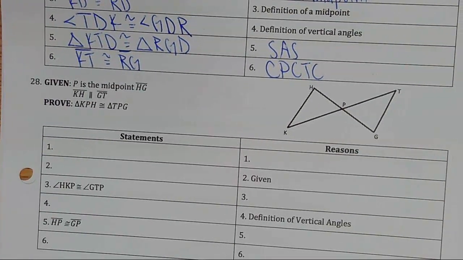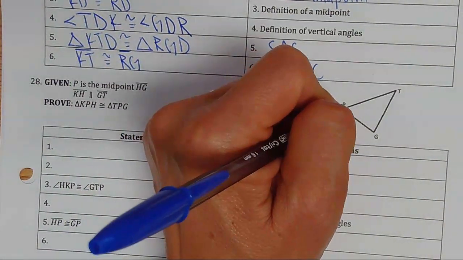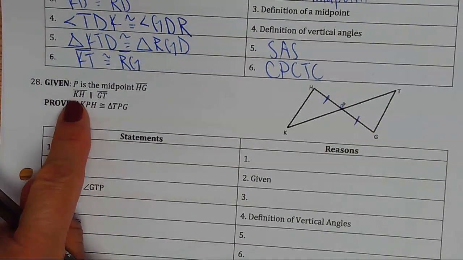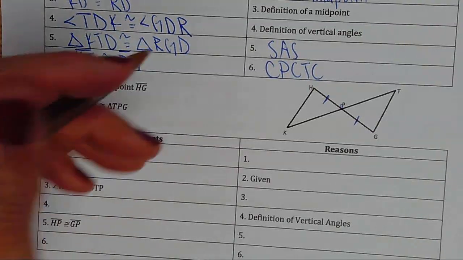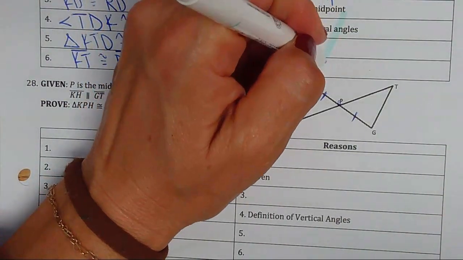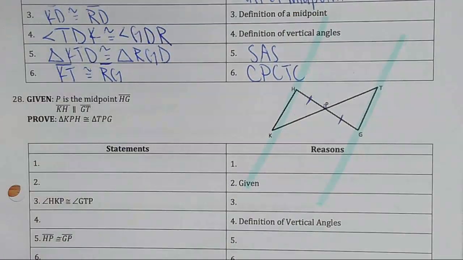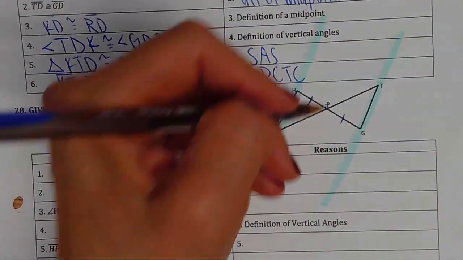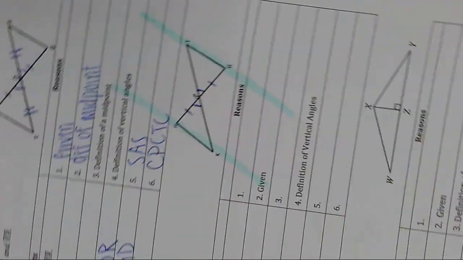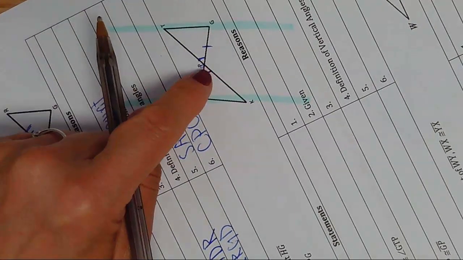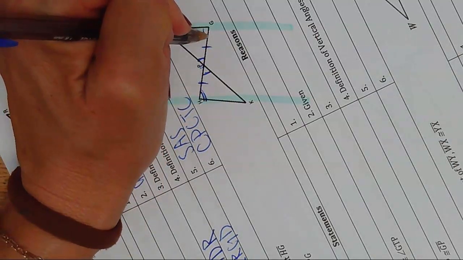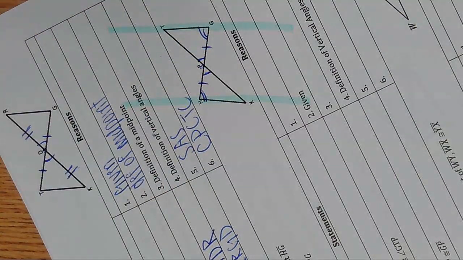Okay, next up, P is the midpoint of HG. So here's HG and here's P, the midpoint. It also tells you that KH is parallel to GT. So these are parallel. And then the other thing I'm going to do is go ahead and mark my vertical angles congruent in hopes that they might help me. And then I'm going to follow that vertical angle on that congruent side down and see that these two angles are congruent because they're alternate interior.